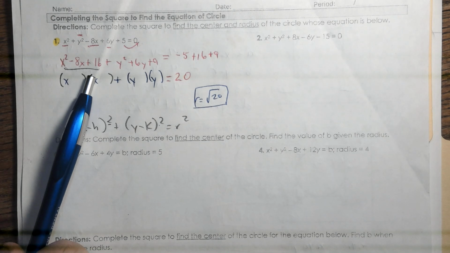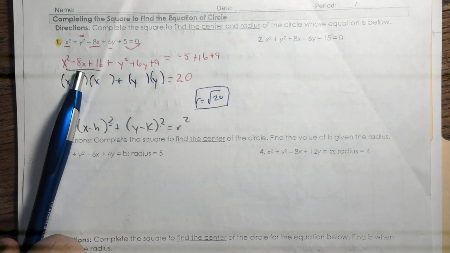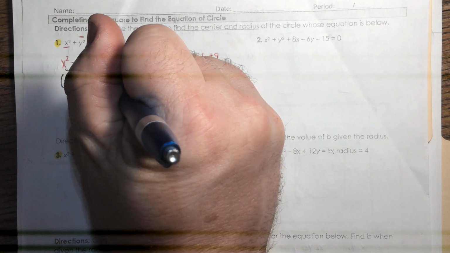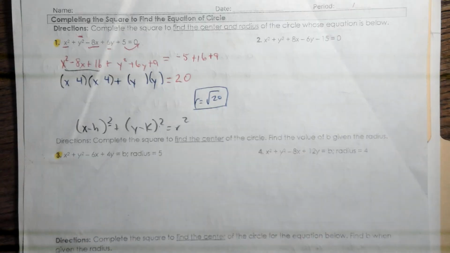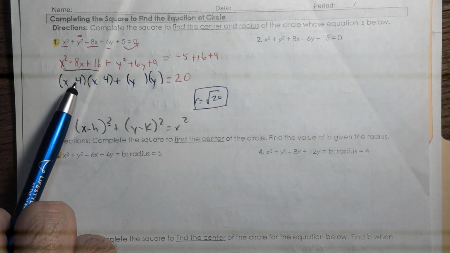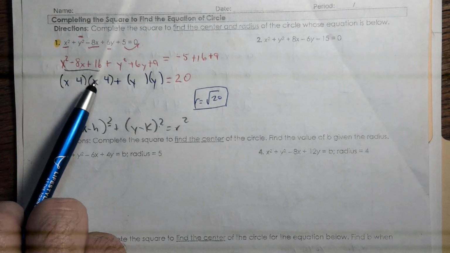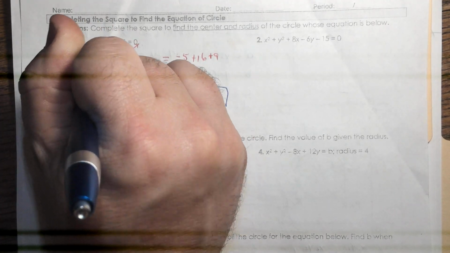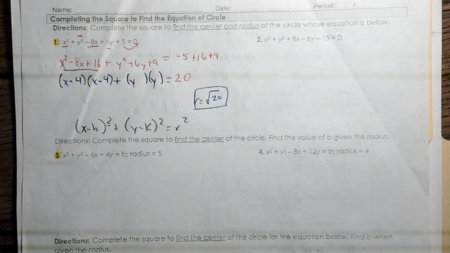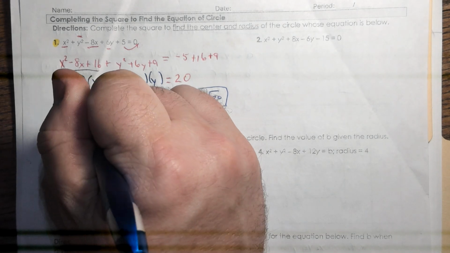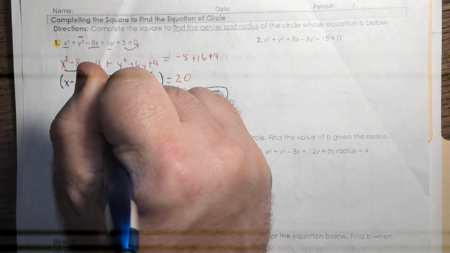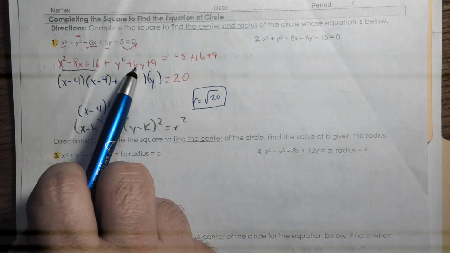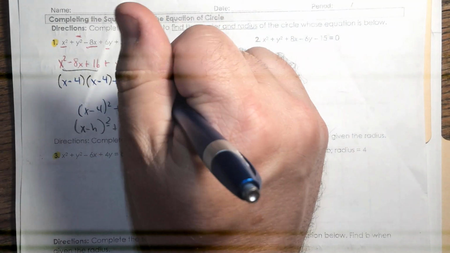Now, how are we going to FOIL here? Remember I said 4 plus 4 is 8. 4 times 4 is 16. So we know the number is 4. Now, negative 4 plus a negative 4 is a negative 8. And then negative 4 times negative 4 is positive 16. So here's our x. Y, remember 3 times 3, so it's 3.